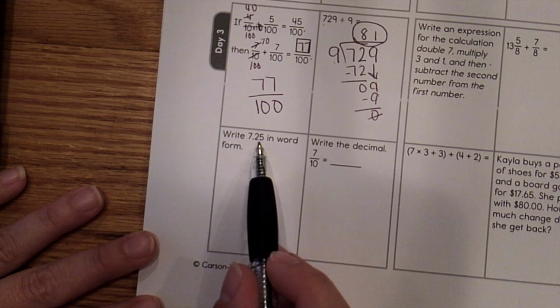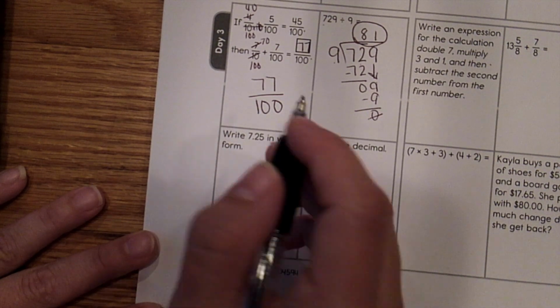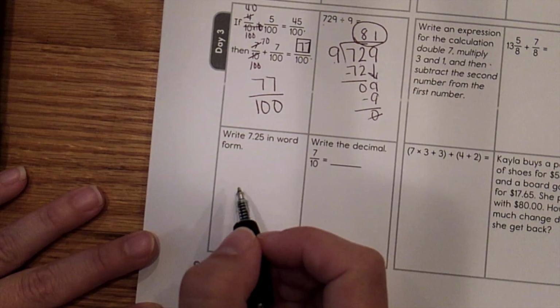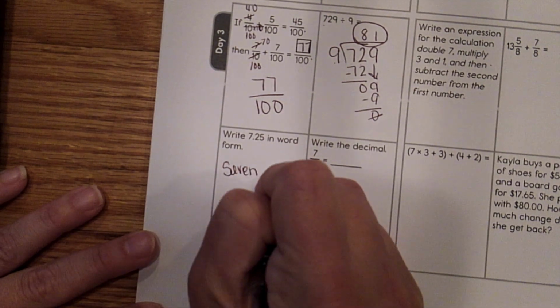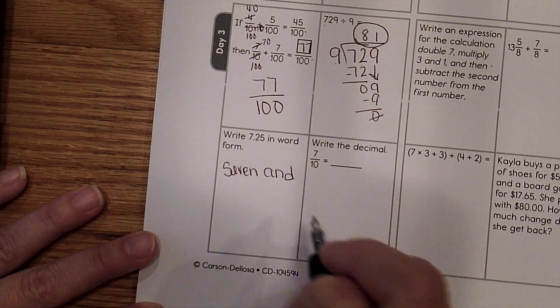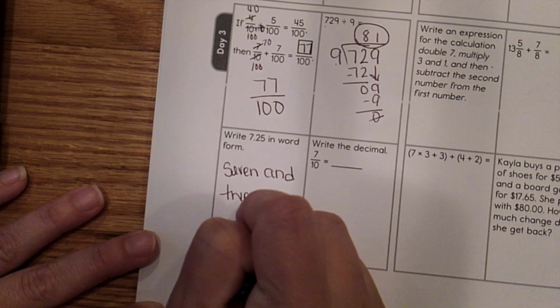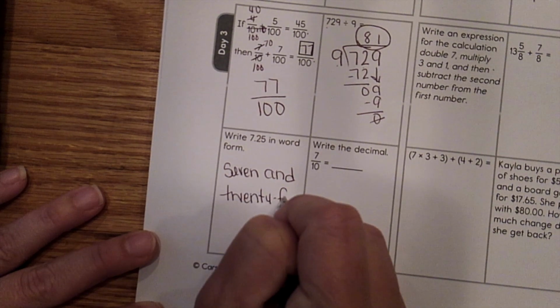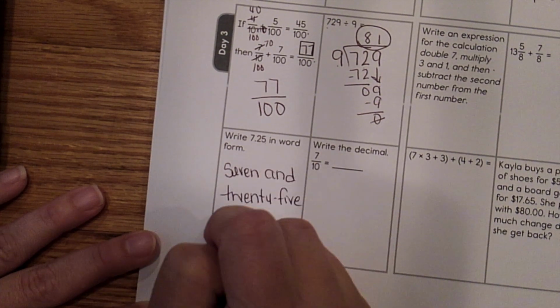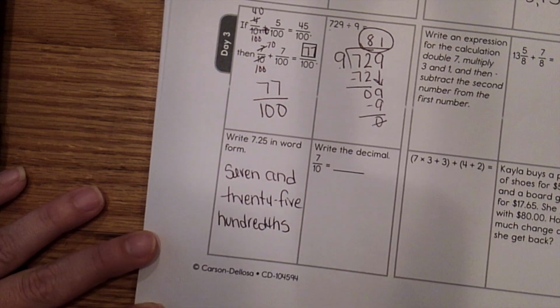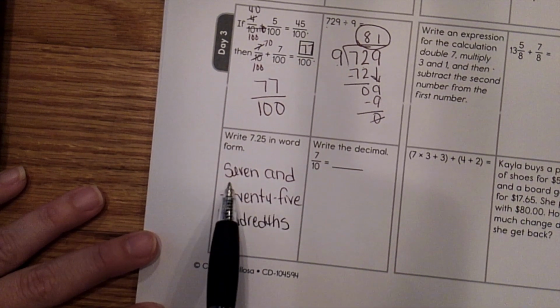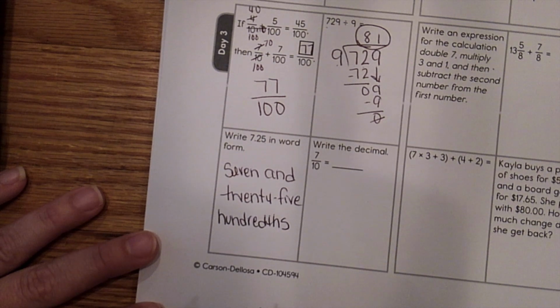Write 7 and 25 hundredths in word form. Well, let's start with everything on the left side of the decimal. That's just the number 7. When we get to the decimal, we write "and." The next number is 25. And the 5 is in the hundredths place. So in word form, 7 and 25 hundredths.